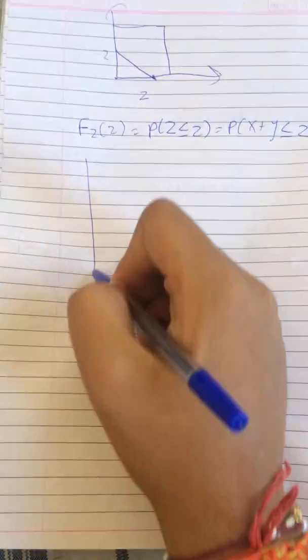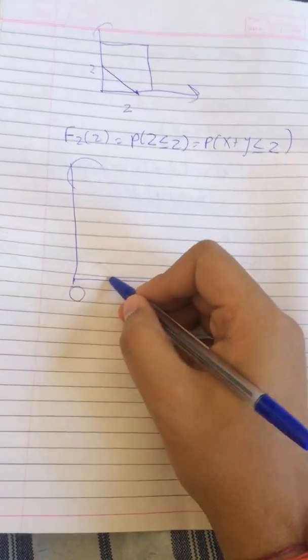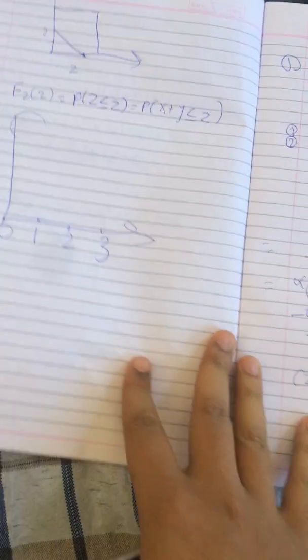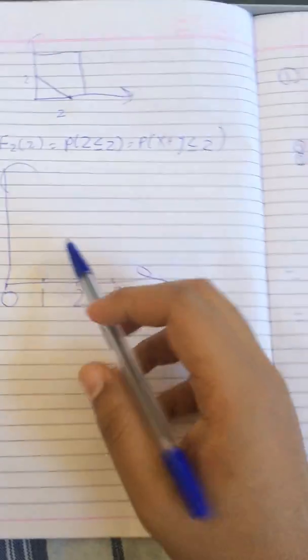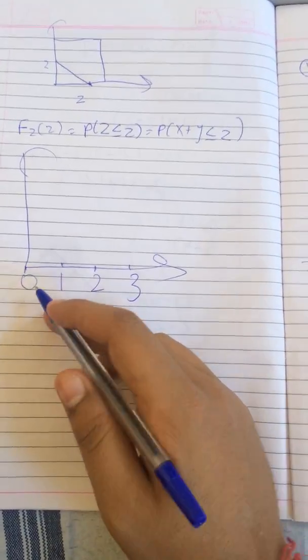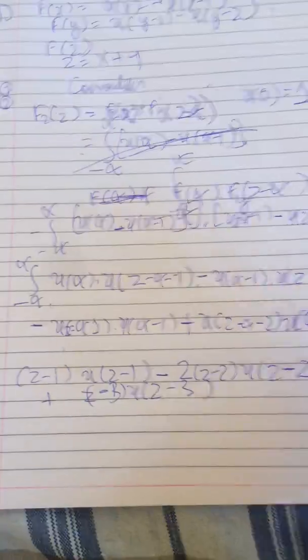From this we can plot the graph of f of z, with points 0, 1, 2, 3. For all values less than 1, the answer will be 0. You can check it by putting values in the equation given right over here.